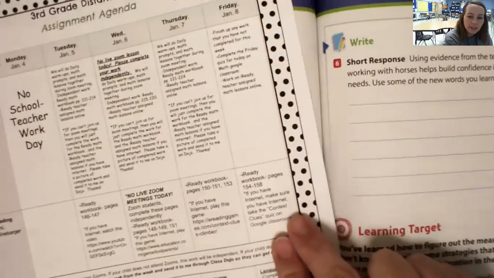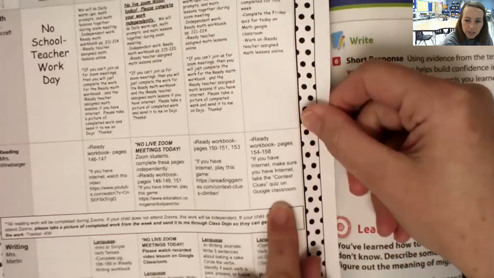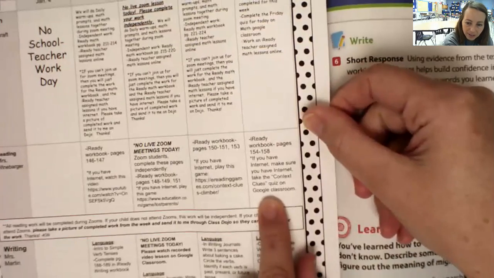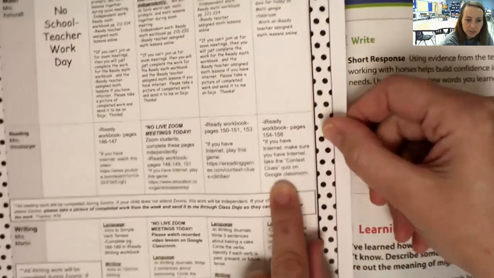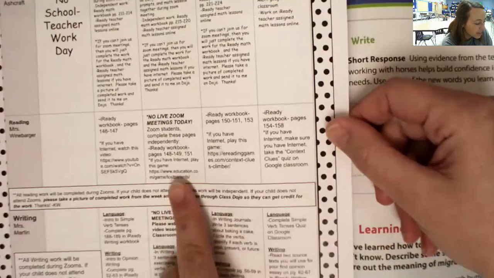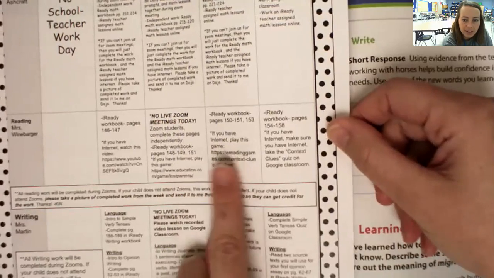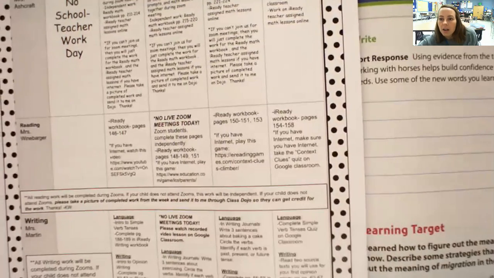And then there's one more thing for Friday. If you have internet access and if you can get onto Google Classroom, there's a quiz for context clues. I also want to show you that these other games and activities that you can do are also found on Google Classroom. So I want to show you how to get there.